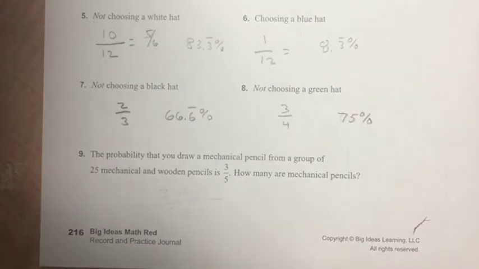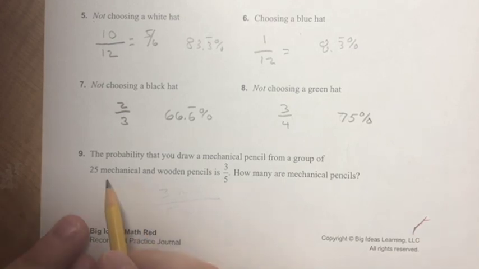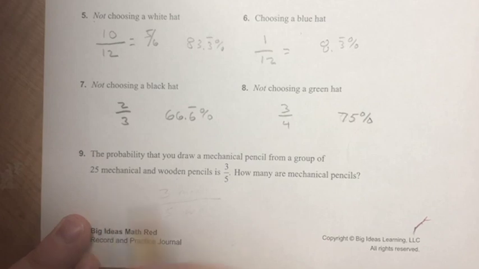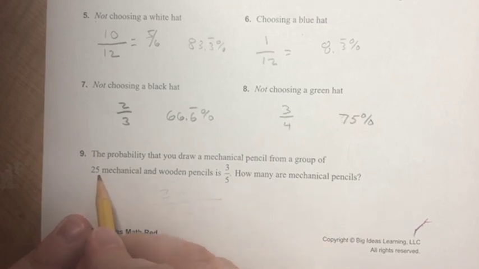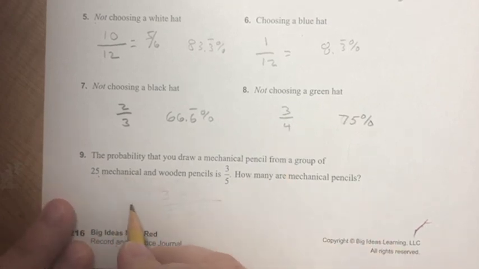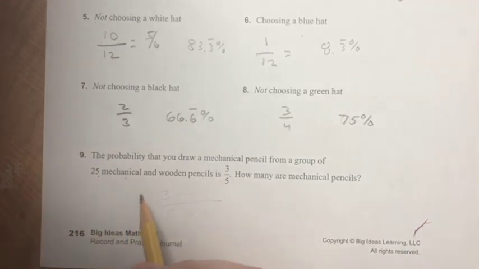It says the probability that you draw a mechanical pencil from a group of 25 mechanical and wooden pencils is 3/5. How many are mechanical pencils? Well, there's a couple things that we need to understand here. First off, there are a total of 25 mechanical and wooden pencils, so that is all the possible outcomes that I may have.